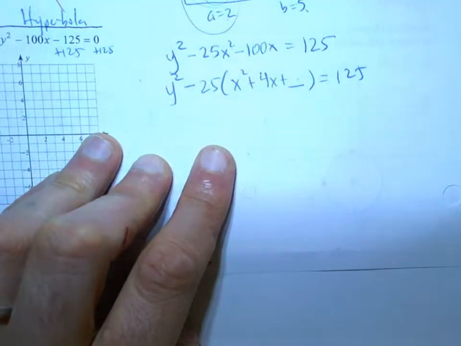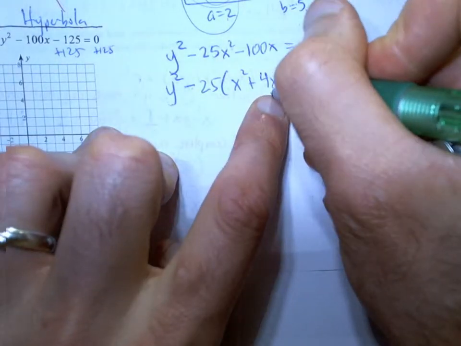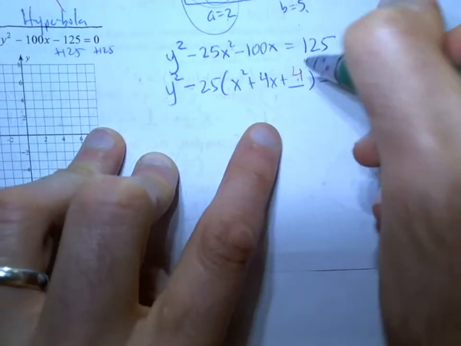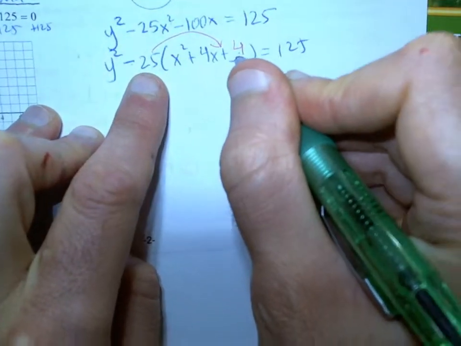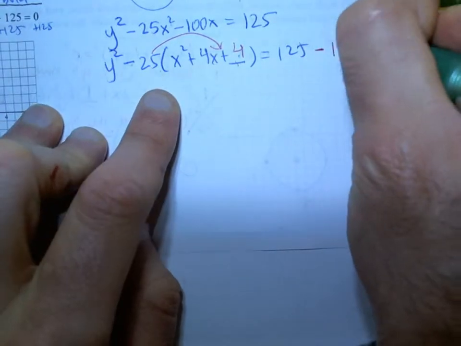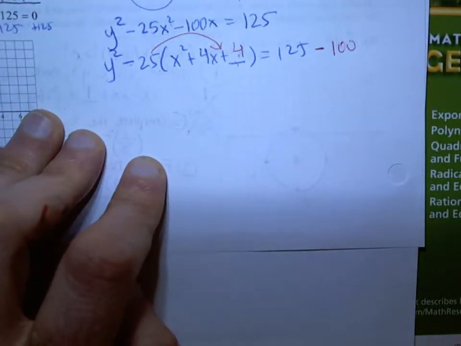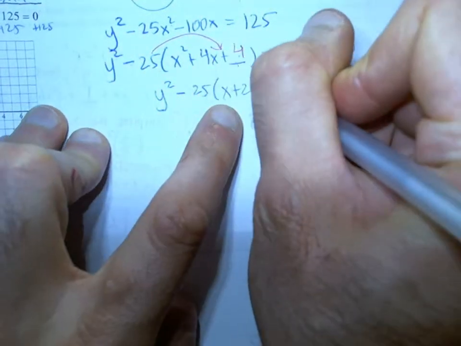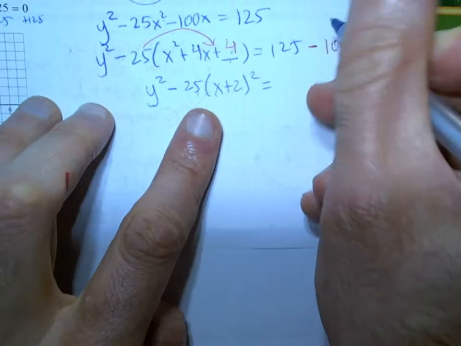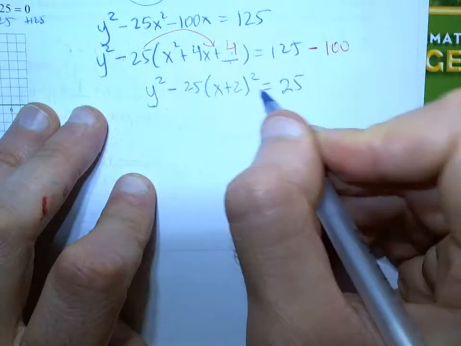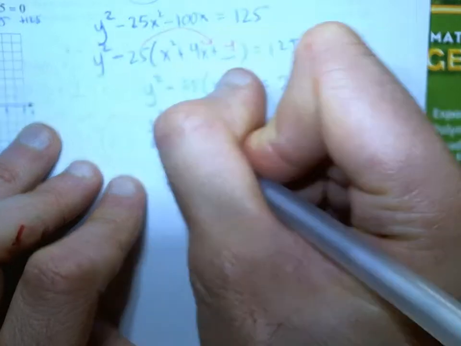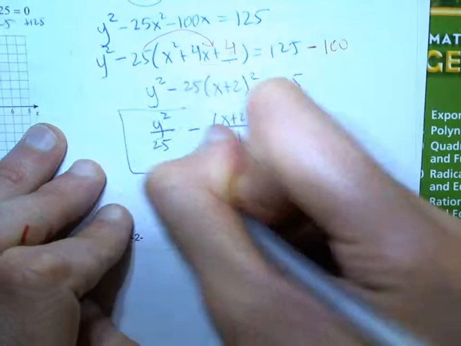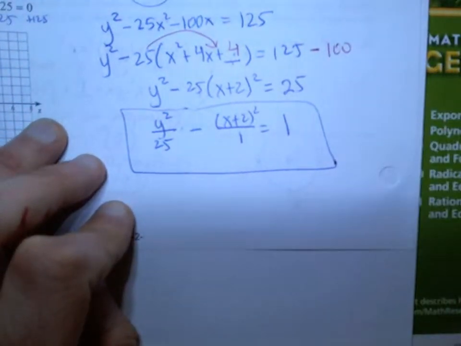Ladies and gentlemen, half it and square it. What goes in that blank? What's half of 4? 2 squared is 4. This is not a 4 though. What is 4 times negative 25? It is negative 100, not positive. So to finish this up, x plus 2 times x plus 2 equals 125 minus 100, that's 25. Divide everything by 25, you get y squared over 25 minus x plus 2 squared over 1 equals 1. All right.